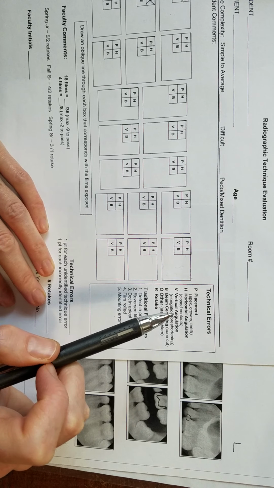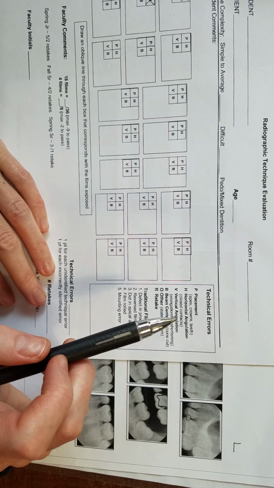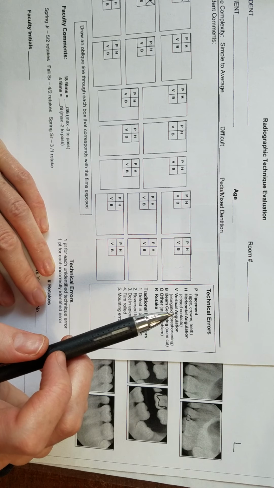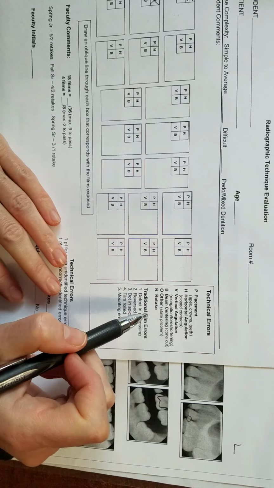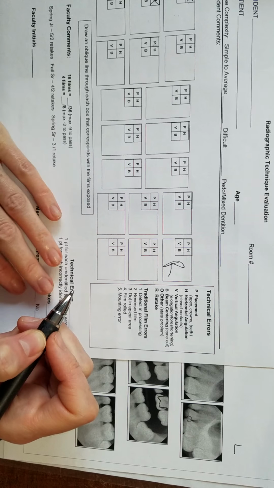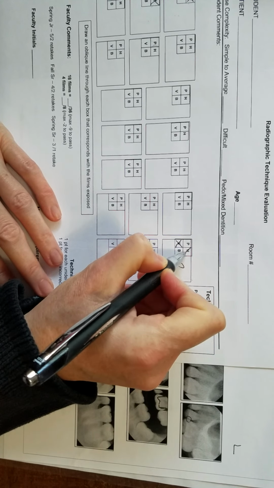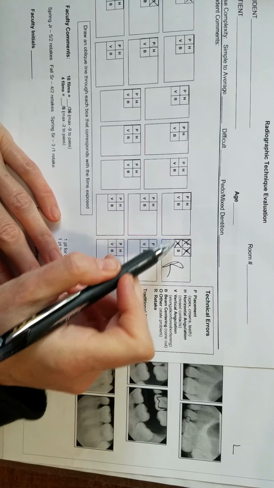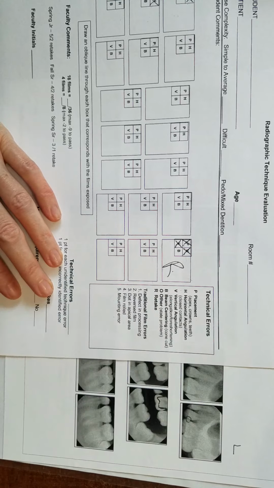Other could be like if you had the sensor turned around backwards and it didn't expose it, or say you had the XCP set up wrong and it didn't end up taking a picture, or something like that. And then if you do need to take a retake, you'll put an R in the box. So if you had a bunch of errors and then you didn't get what you needed to see anywhere else, then you'd put an R there.